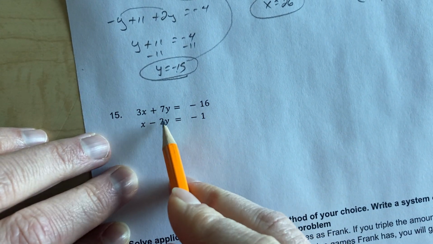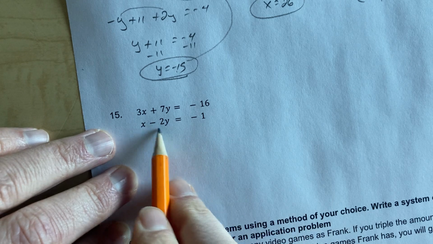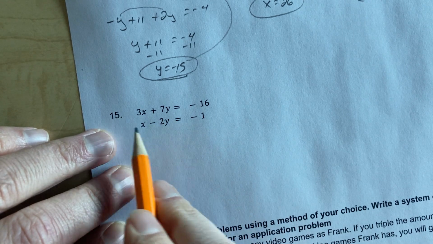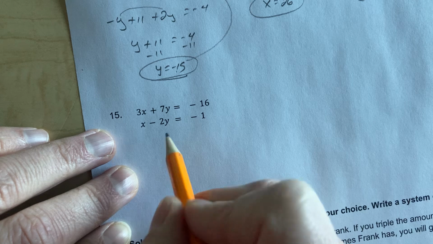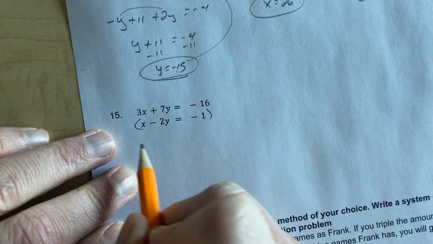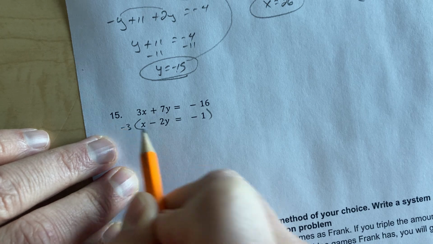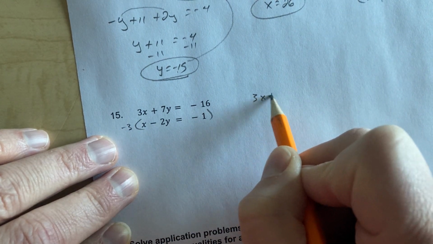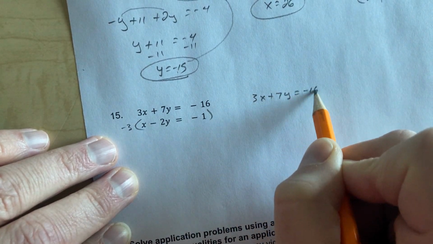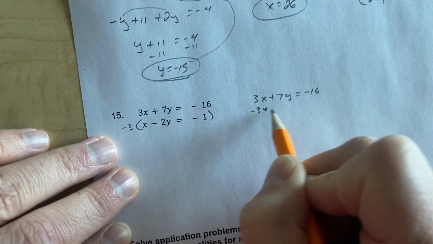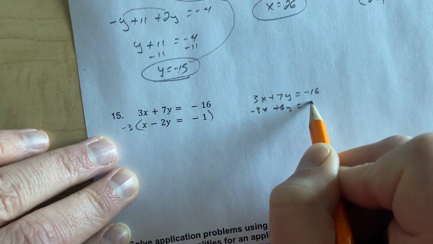For this one here, we don't have a variable by itself. We could add 2y over and do substitution, and that would work just fine. But I'm going to just go ahead and do the elimination. I'm going to multiply this by -3. So the top equation is going to stay the same. We won't do anything to that. And the bottom equation, we're going to multiply by that -3.